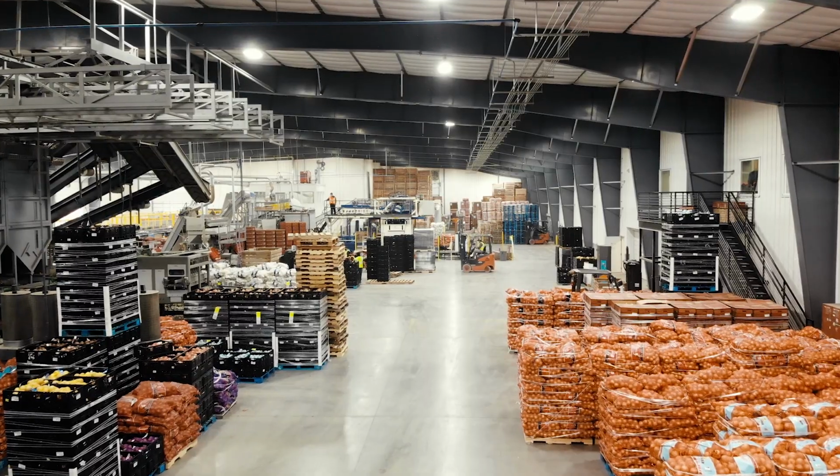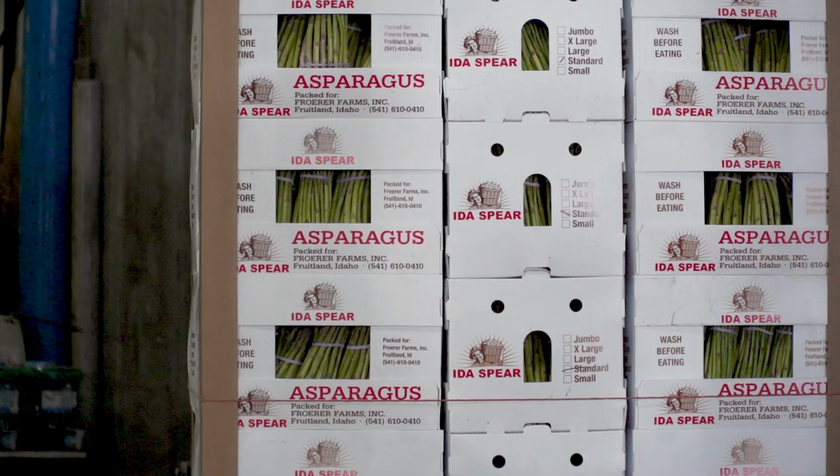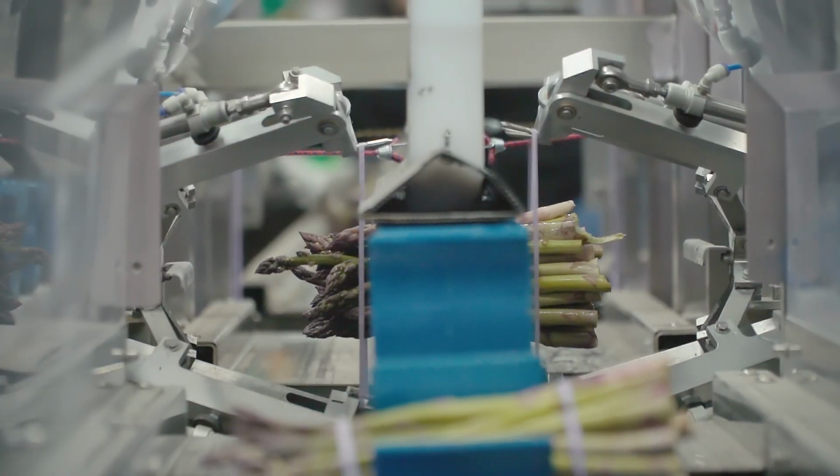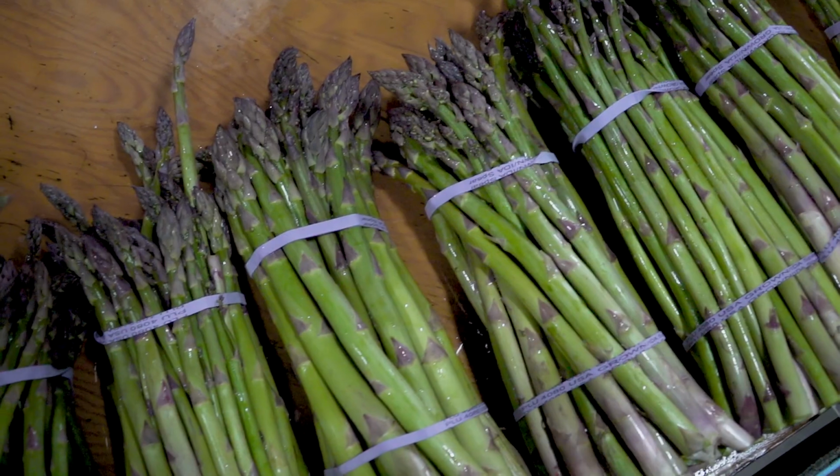Here at Owyhee Produce, we process a variety of crops. So in our Parma location, we process watermelon, sweet corn, and onions. Technology comes into play because it basically sorts and does the job that we used to do by hand for us.